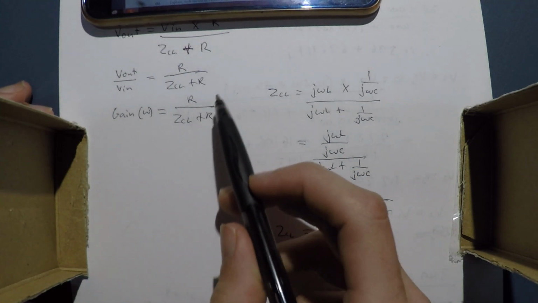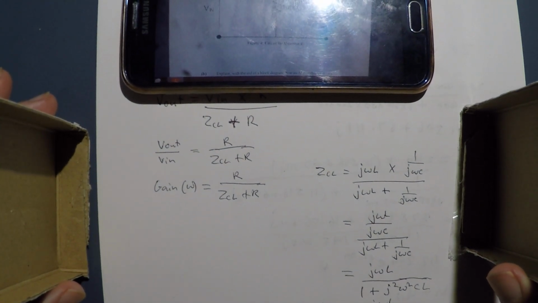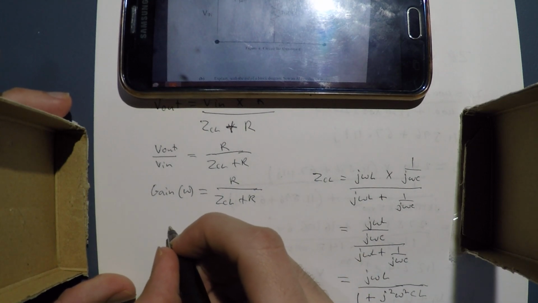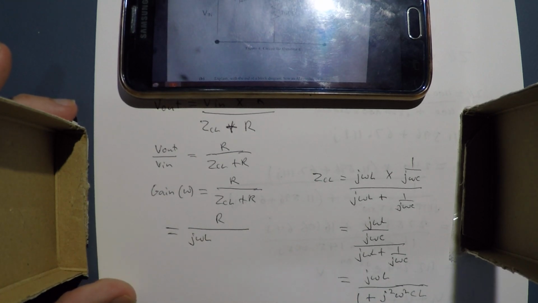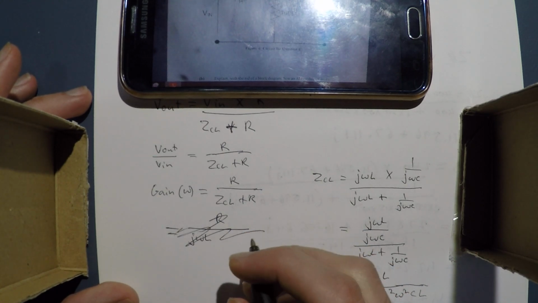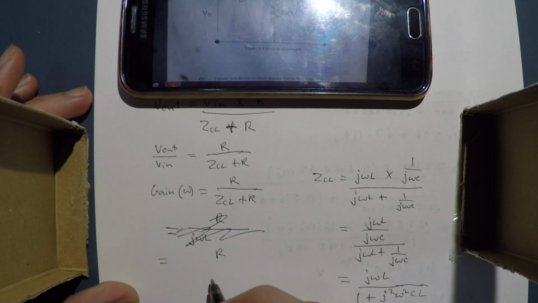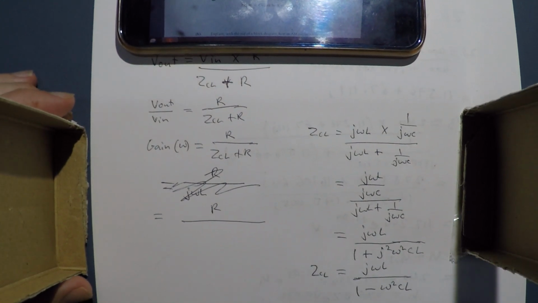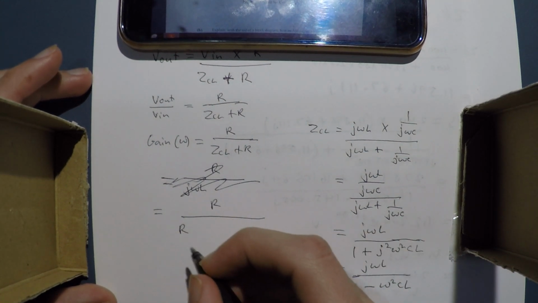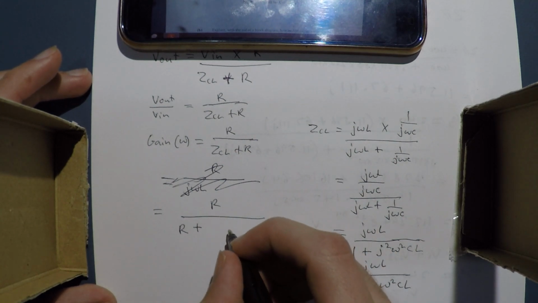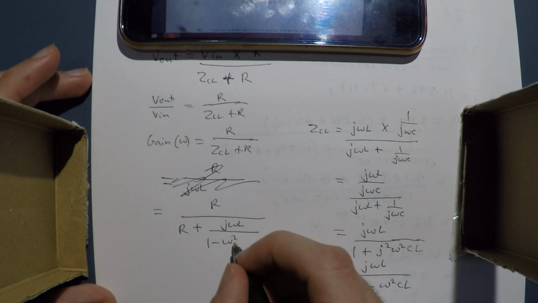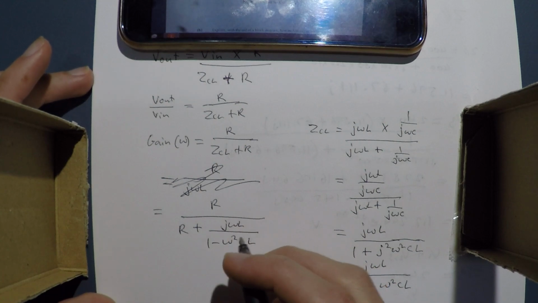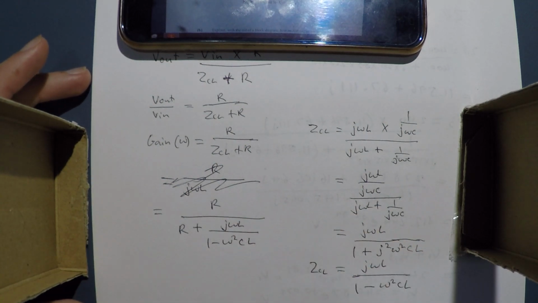Okay, now we can return back up here using that, so we'll write R over J omega L. I'll just write it the other way around. I'll put the R over, this doesn't change anything, it's just how I've seen it written most of the time. J omega L over 1 minus omega squared CL, and then I'm just going to divide by R. This is right, but we can simplify it.